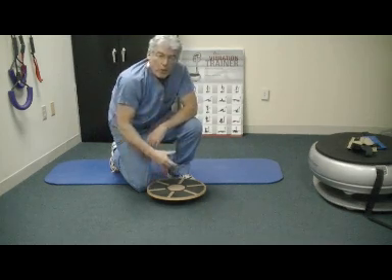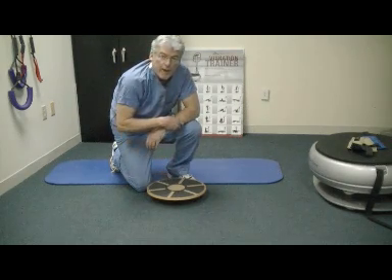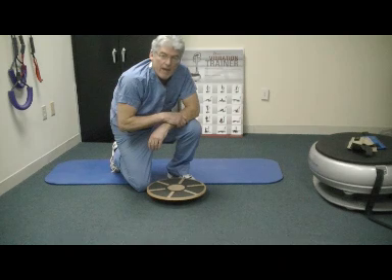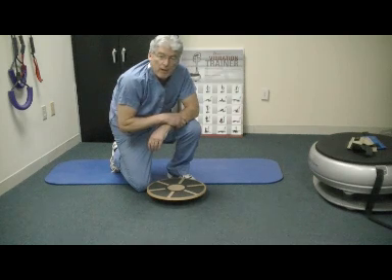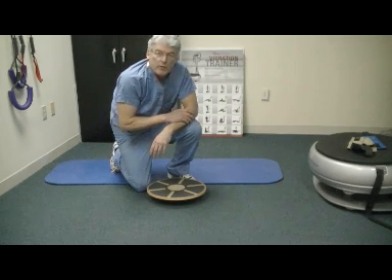And again, when you try these balance boards, you will see how good your balance is. Some people are amazed how bad it is. Some people are amazed how good it is. But it depends on what they've done and how much damage they have through their life.